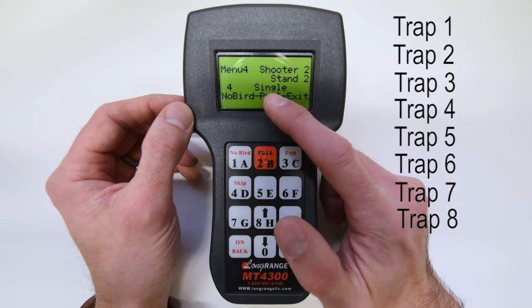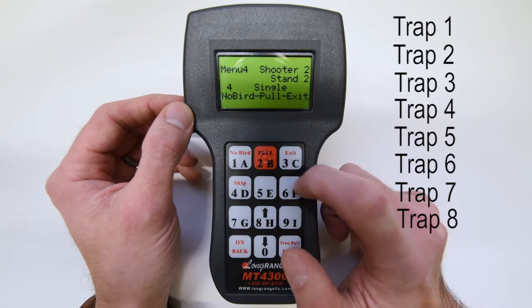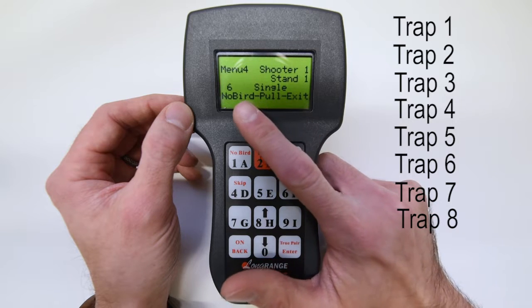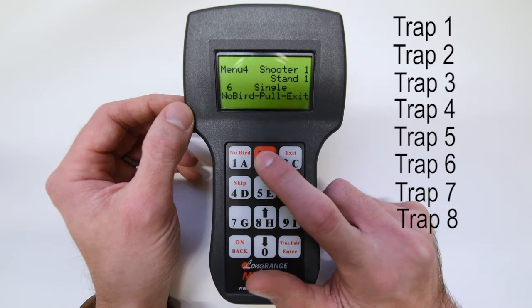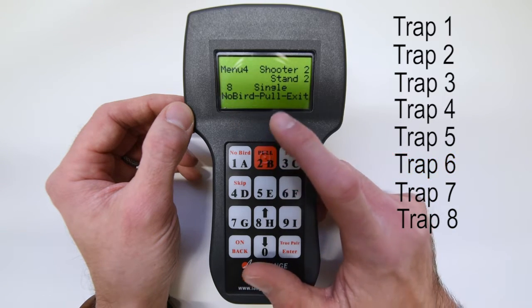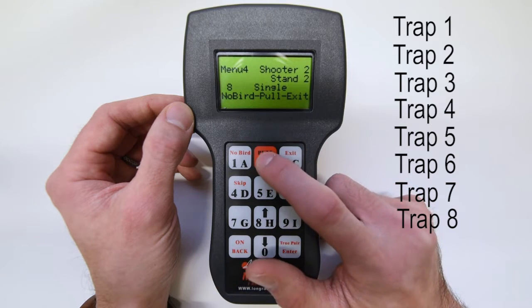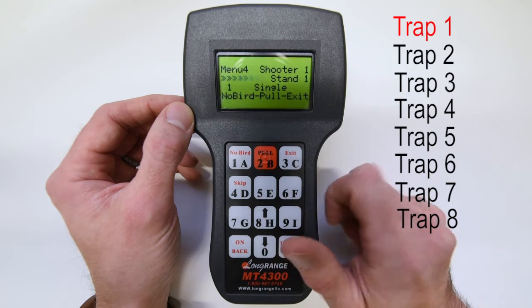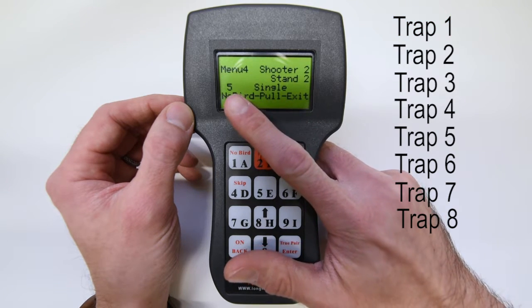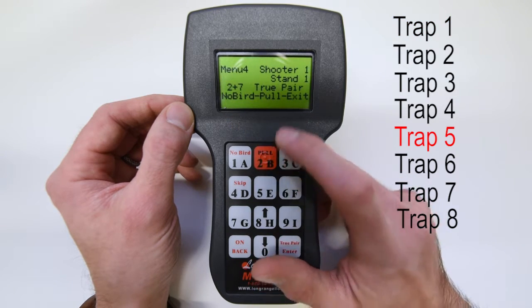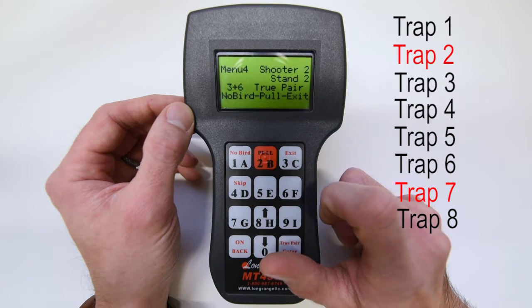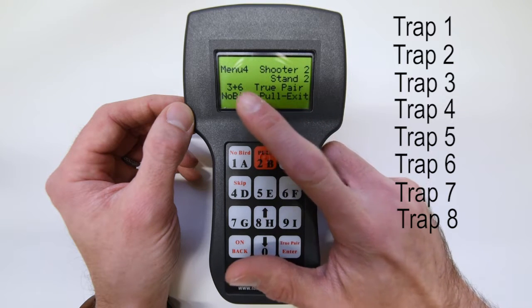They will see a single target from trap 4. Press pull to launch the target. Shooter 1 will see a single target from trap 6. Shooter 2 will see a single target from trap 8. Shooter 1 will see a single target from trap 1. Shooter 2 will see a single target from trap 5. Shooter 1 will see a true pair from traps 2 and 7. And finally, shooter 2 will see a true pair from traps 3 and 6.